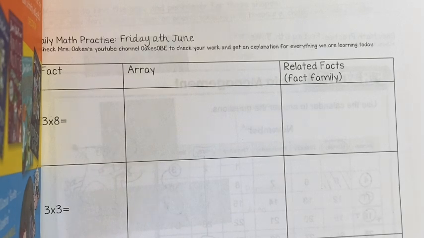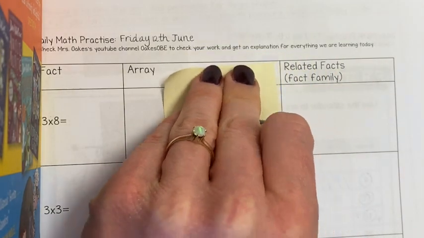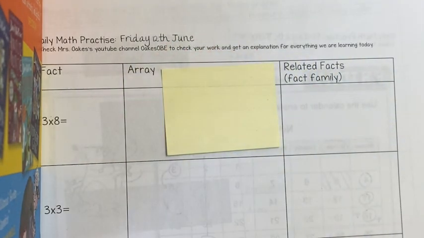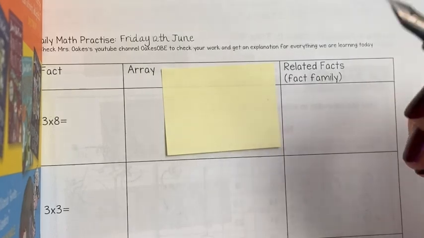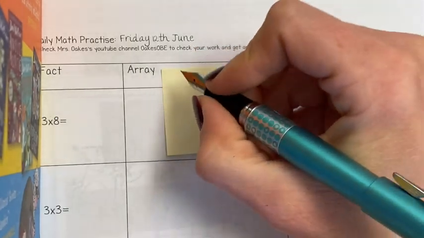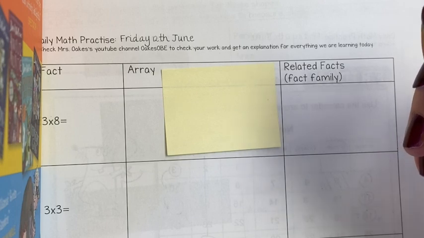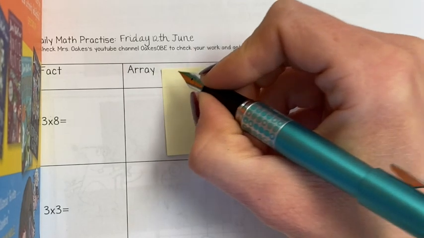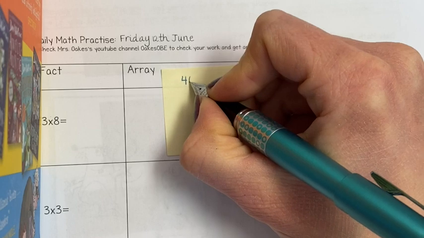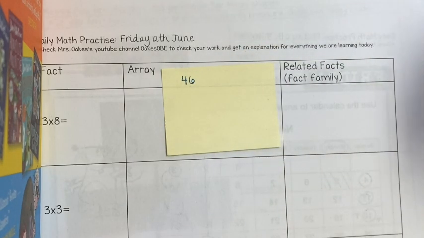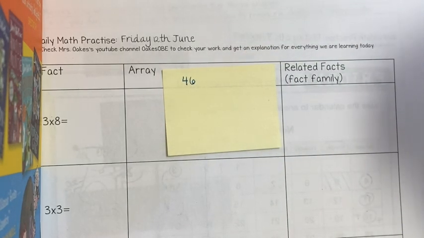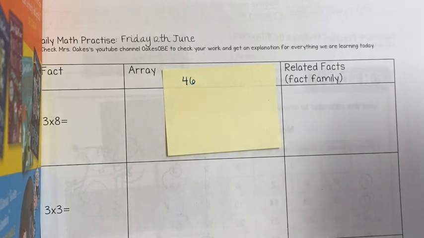Now remember, you've heard me say before that I struggled when I was in school to remember all my facts, but once I got them, math was so much easier. So I'm just going to take a second to show you why you need to know your facts. And I know I've told you this before. So say you are multiplying, let's say you have 46 marbles, okay? And you want to find out what would happen if you had 3 times that amount of marbles.